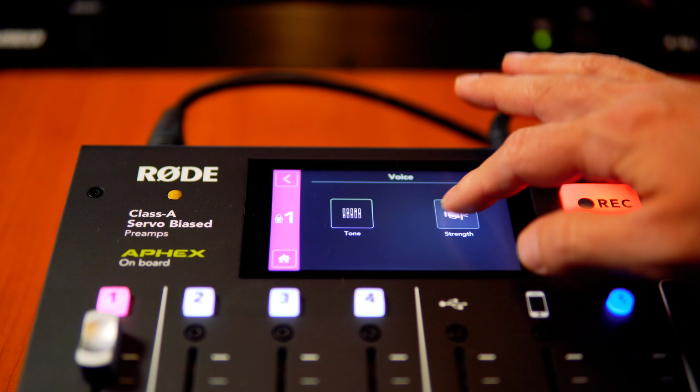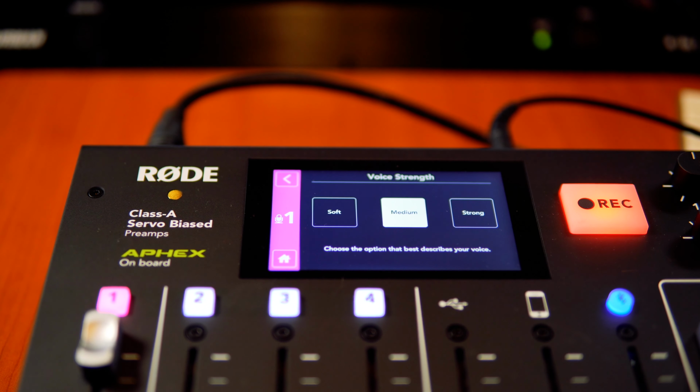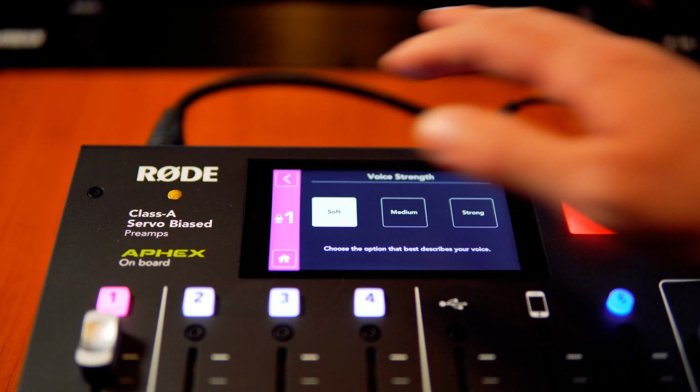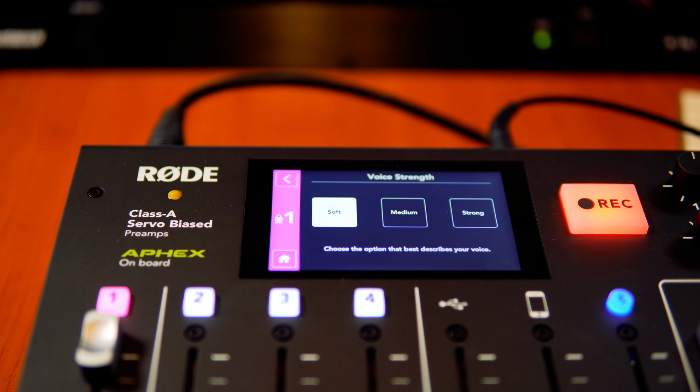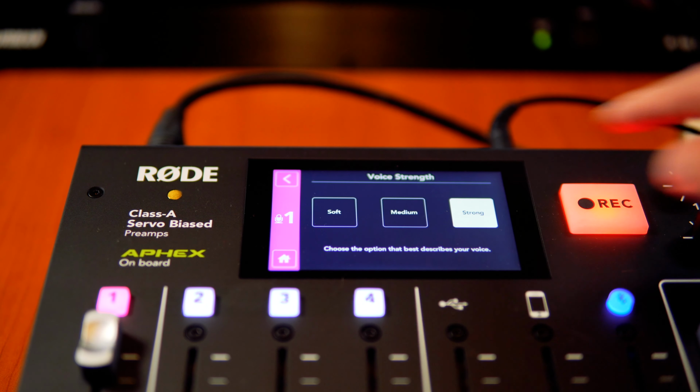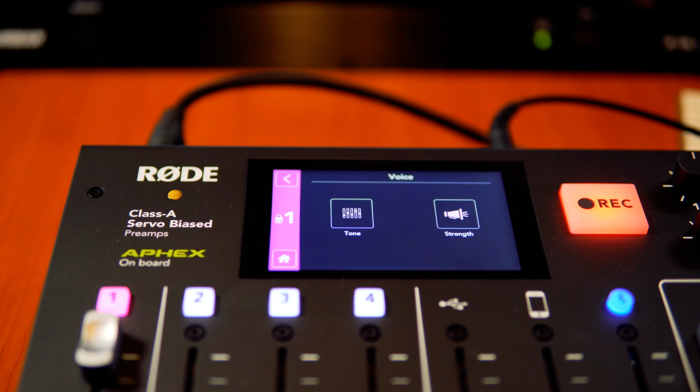Back again to strength. How strong is your voice? This is how much the noise gate works on the Rodecaster Pro. If you set it soft, that will make sure the noise gate doesn't cut off any of your speech. A good idea if you like whispering. Medium will be good for most, and if you have a really strong, boomy voice, then set it really aggressive, and that means the noise gate will kick in as soon as you stop speaking. But again, medium, a pretty happy medium for you.